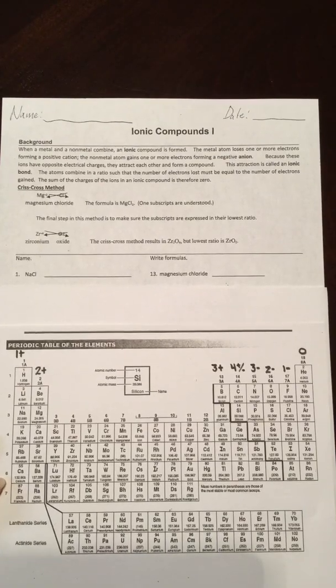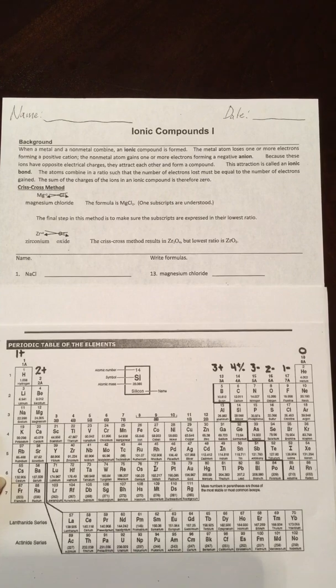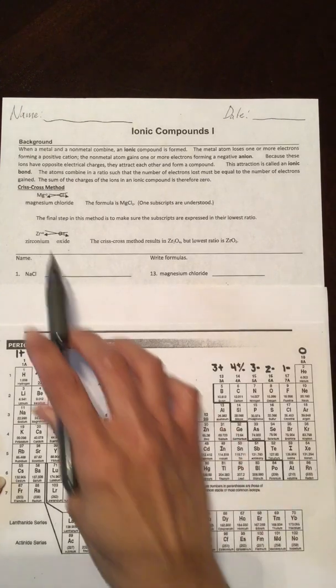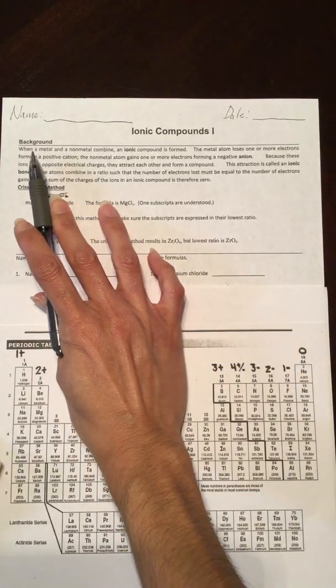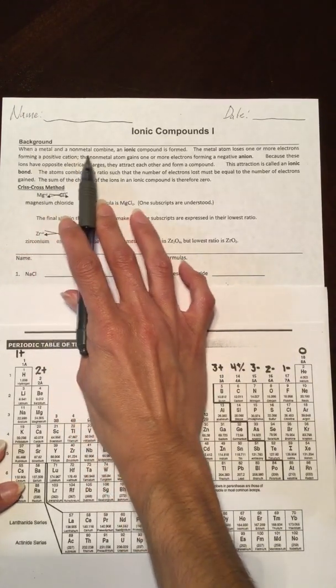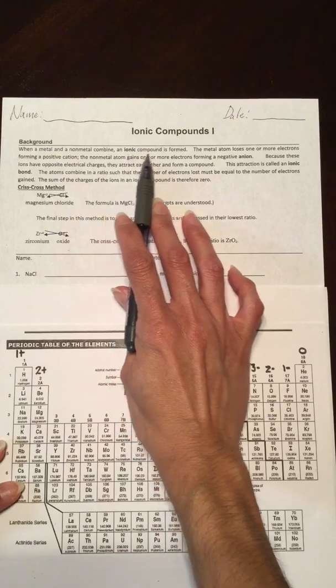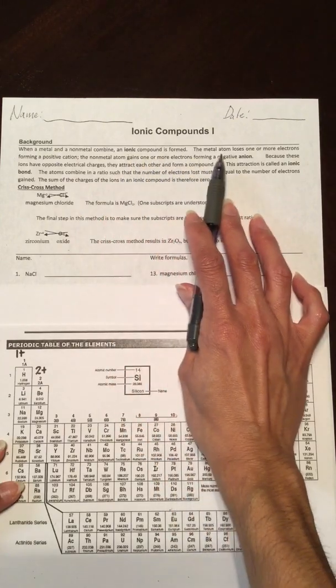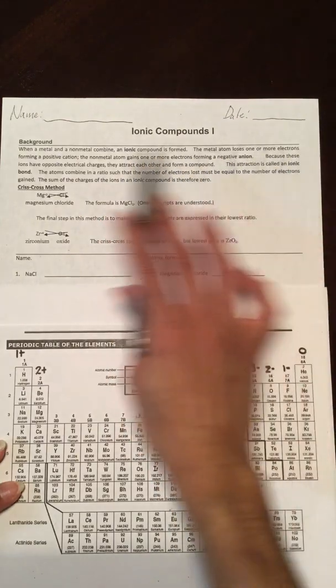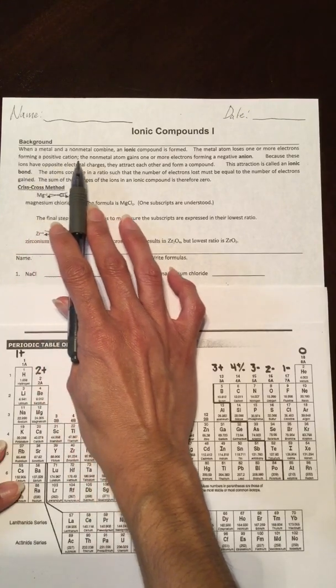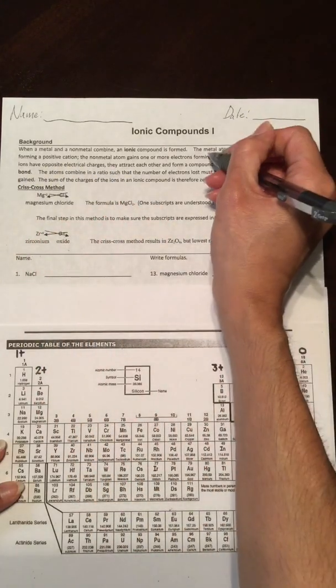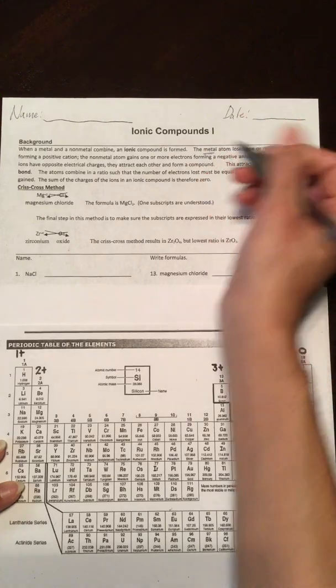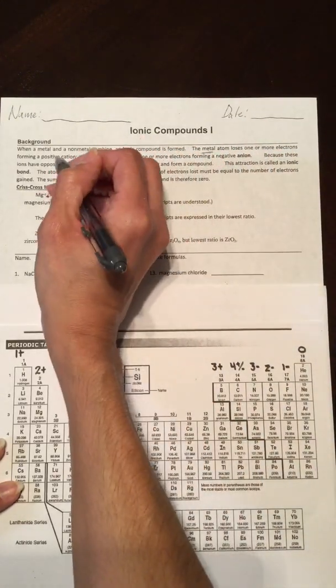Okay, so we are going to do some examples from the Ionic Compounds number 1 handout that you picked up today. I'm going to start off by reading the background a little. It says, when a metal and a nonmetal combine, an ionic compound is formed. The metal atom loses one or more electrons, forming a positive cation. So underline metal and cation.